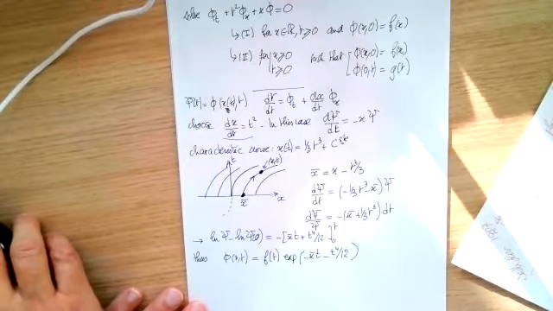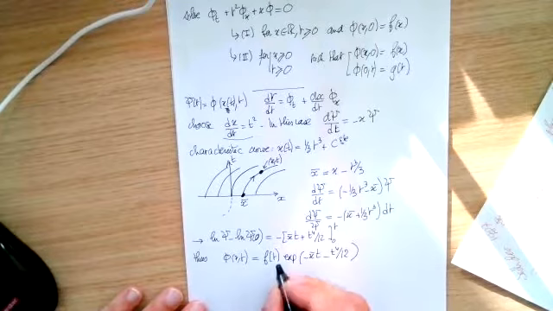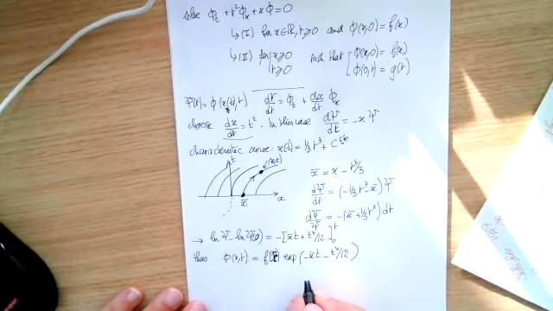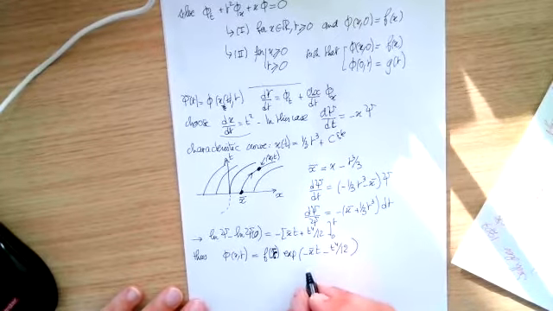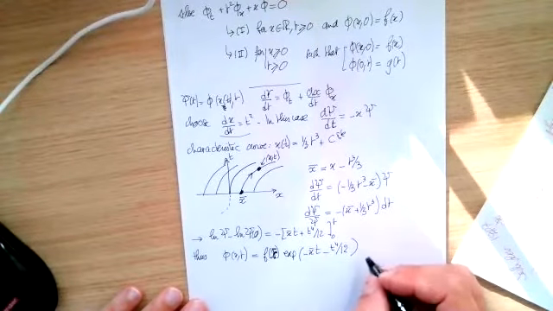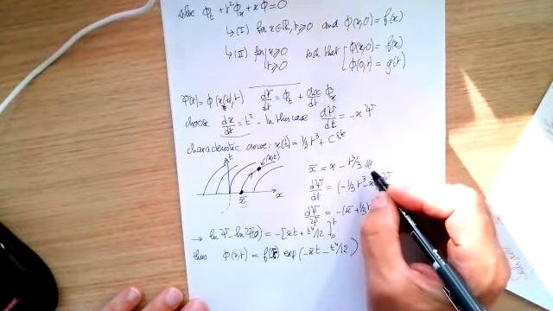Oh, sorry, it's not f of t, it's f of x bar, the initial value, where x bar is given by this expression.